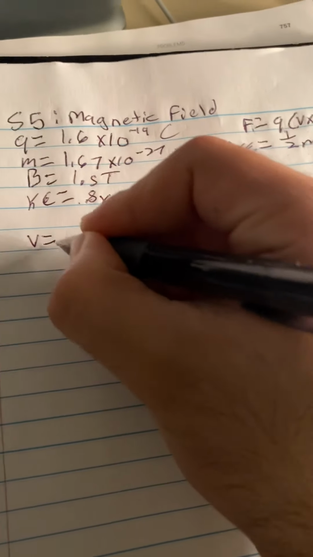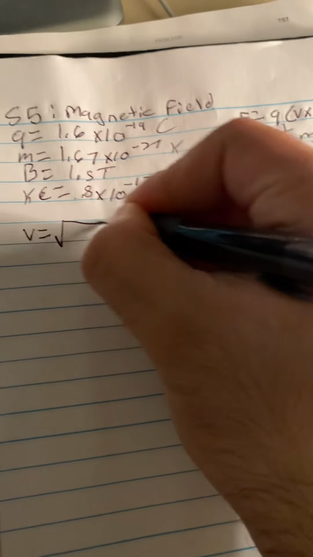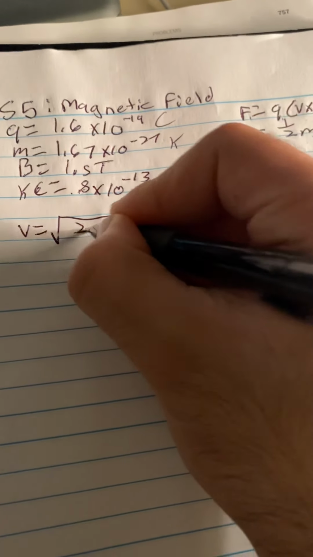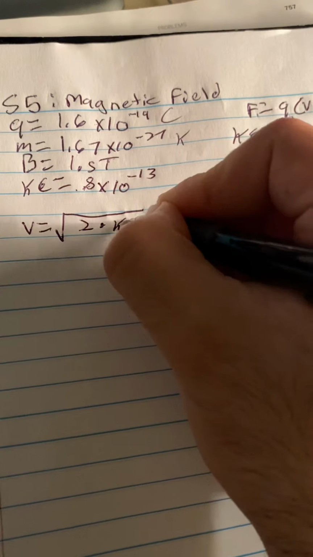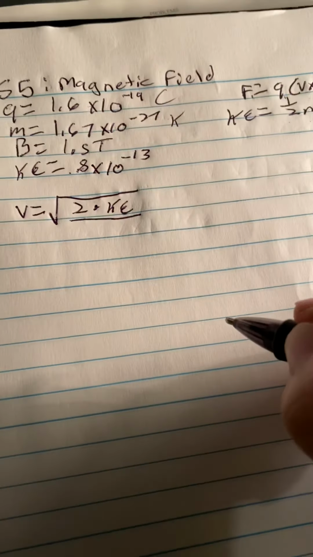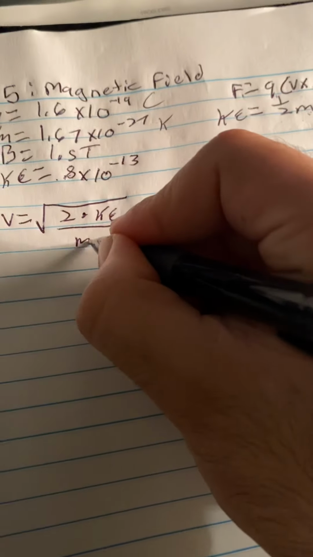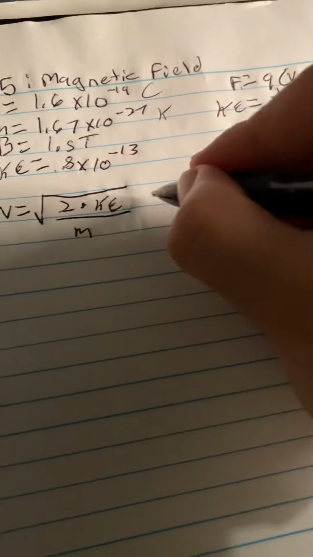V equals 2 times the kinetic energy divided by the mass.